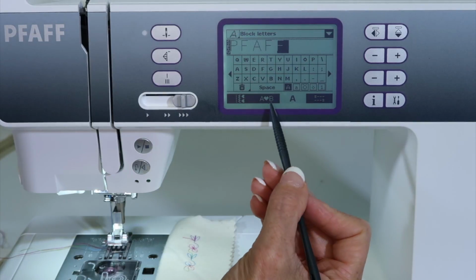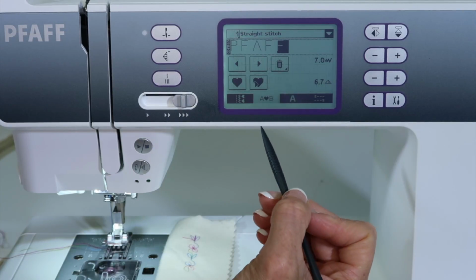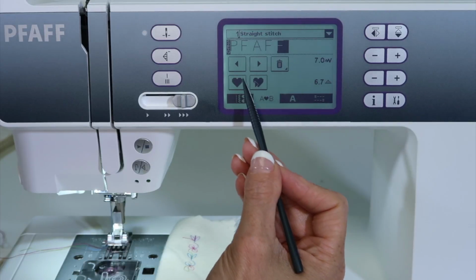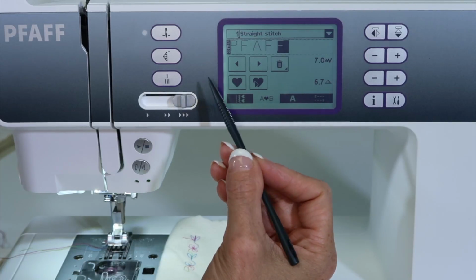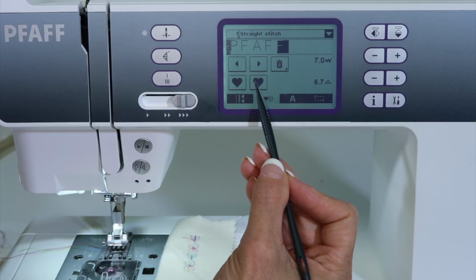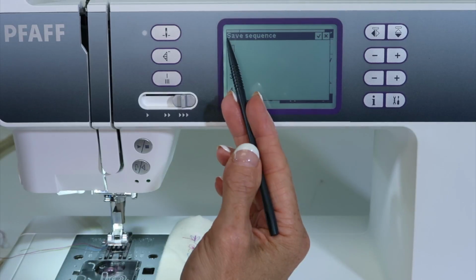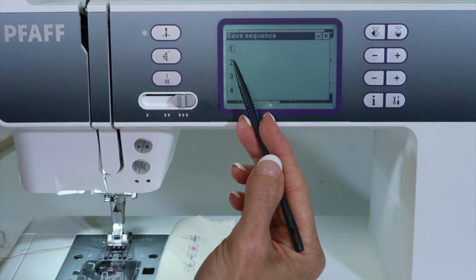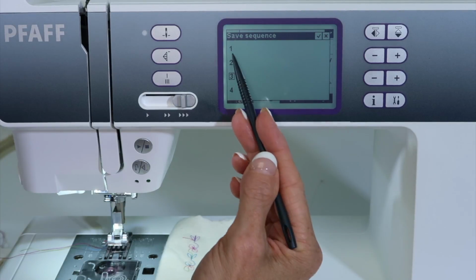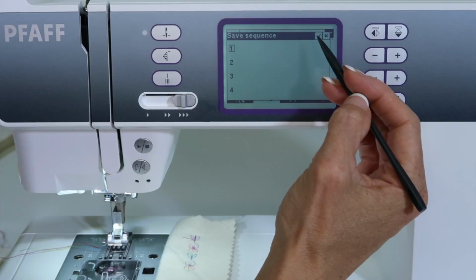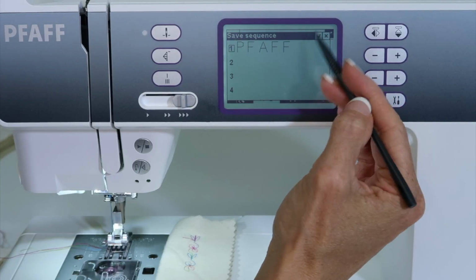Now if you do want to save this, if you come back to the sequencing screen, there are 2 hearts. The first one would be loading something that you've already saved, but to save it into the machine, touch the one with the heart and the arrow. You will see Save Sequence at the top, and one of these will need to be highlighted, whichever memory you want to save it in, and touch the check mark to confirm it.